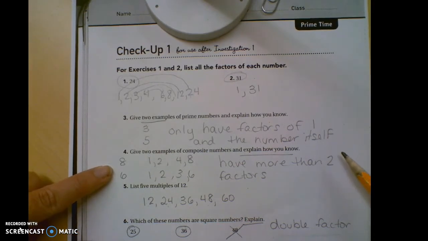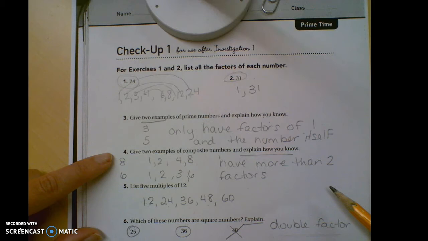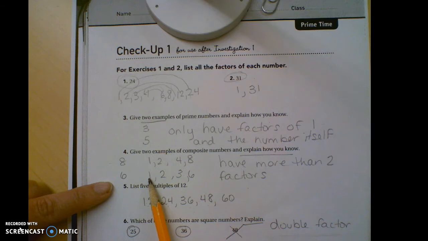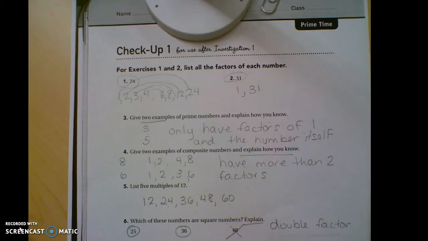Then we had to give 2 examples of composite numbers and explain how you know. My examples were 8 and 6. My factors of 8 were 1 times 8 and 2 times 4. My factors of 6 were 1 times 6 and 2 times 3. I know they're composite because they have more than 2 factors. I proved it by listing the factors.